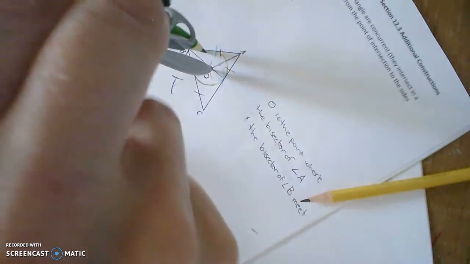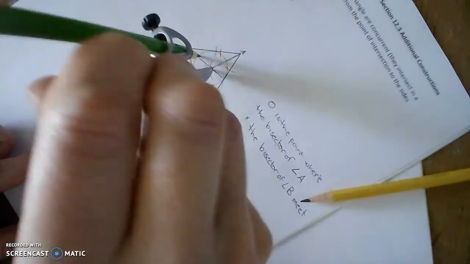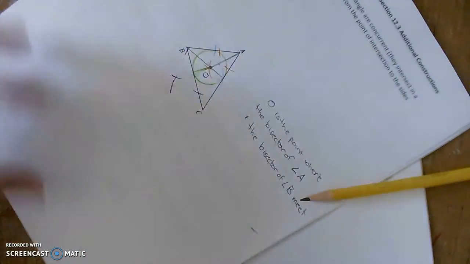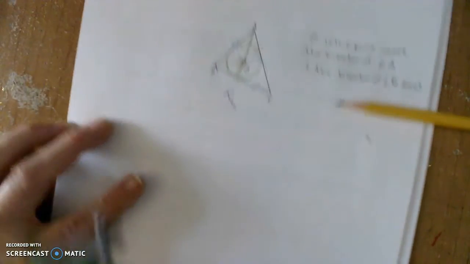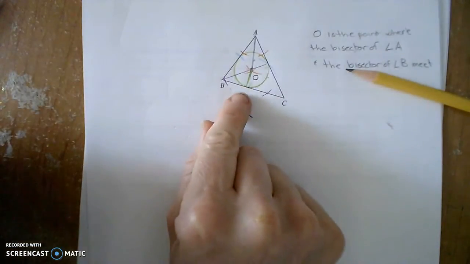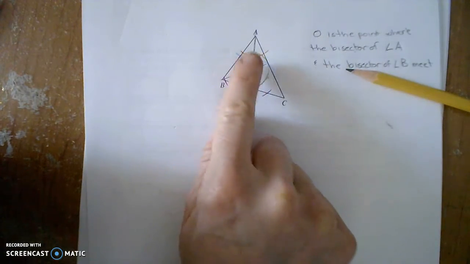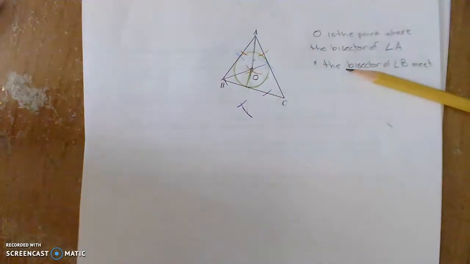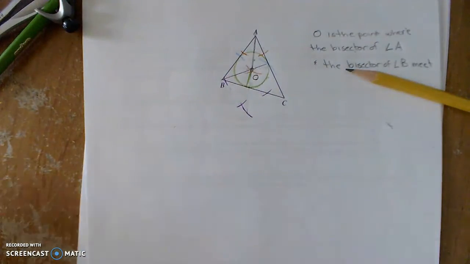And again, this is sort of the opposite of circumscribing the triangle. It's constructing a circle that just touches the sides of the triangle and is contained completely inside.